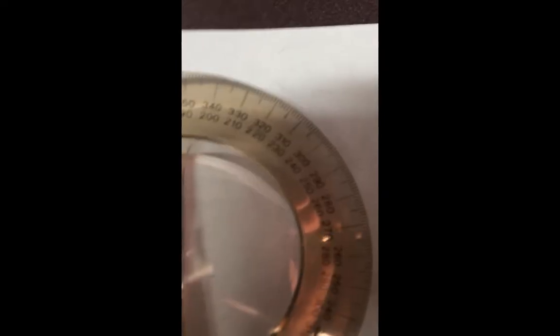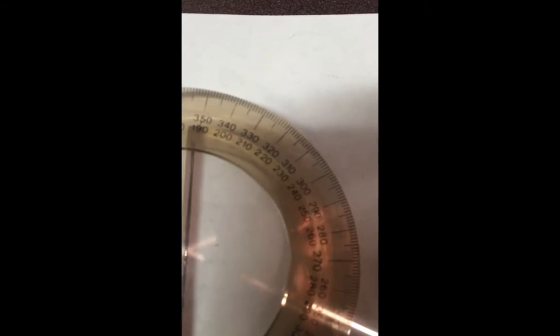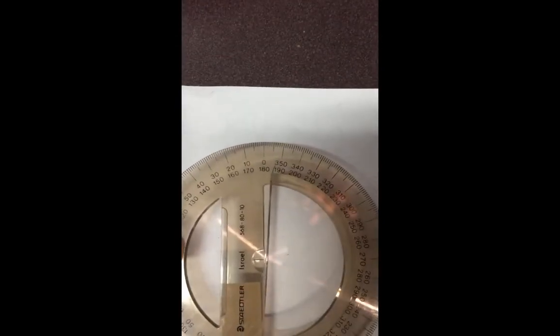Now we can see that the angle of incidence here inside the glass is smaller than the angle of refraction in the air. So we've got an angle there of about 30 degrees in the glass, and then over here in the air it's about 50 degrees. So the angle of incidence is clearly smaller than the angle of refraction. As we increase the angle of incidence further, we can see that the light ray, the angle of refraction measured from the imaginary normal line over here, is getting closer and closer to 90 degrees.